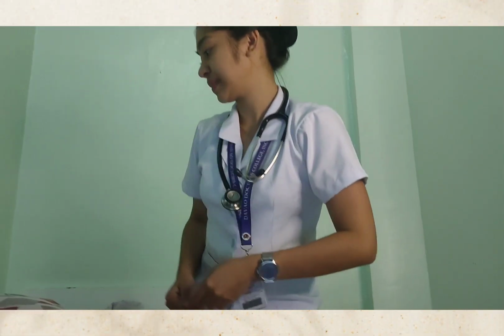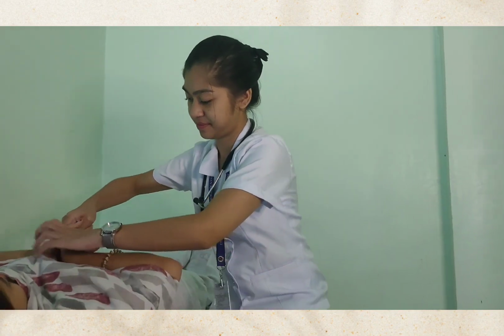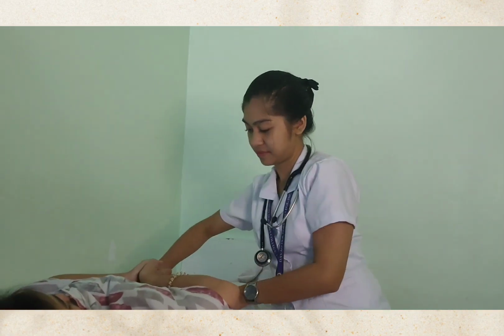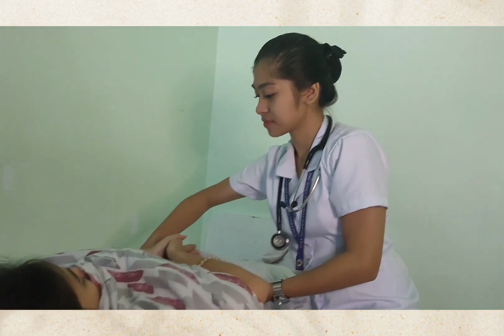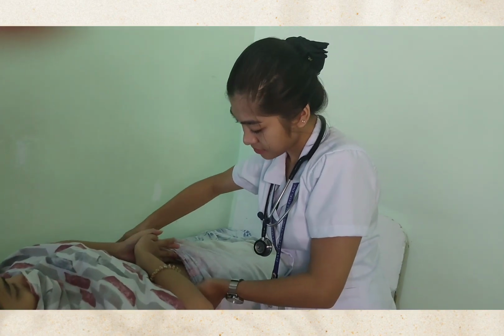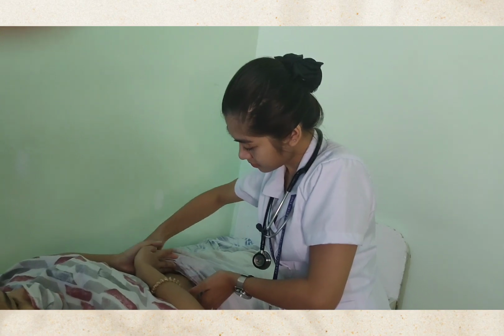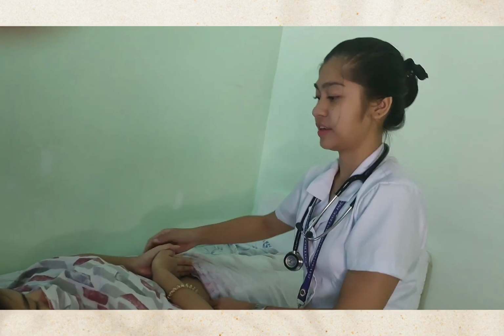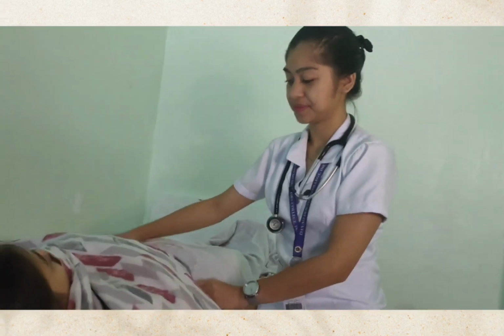Next is to perform the fluid wave test. So position the client back in supine position, then cover the upper and lower body parts with a bed sheet, then leaving the abdomen exposed.